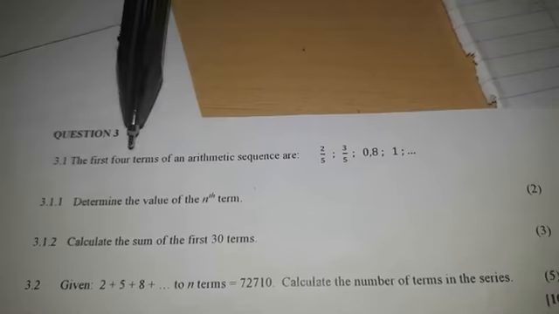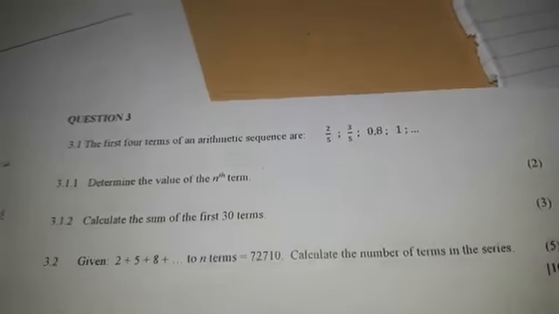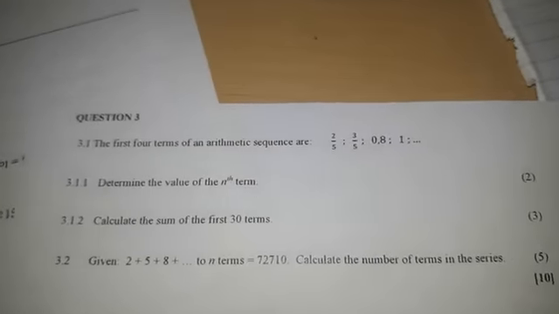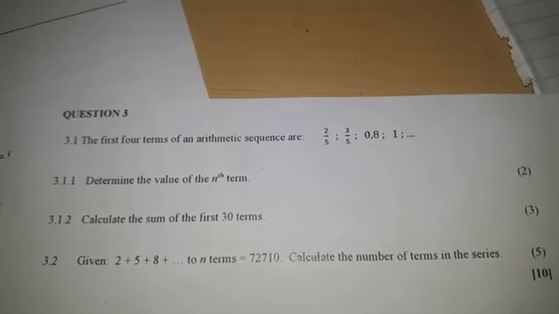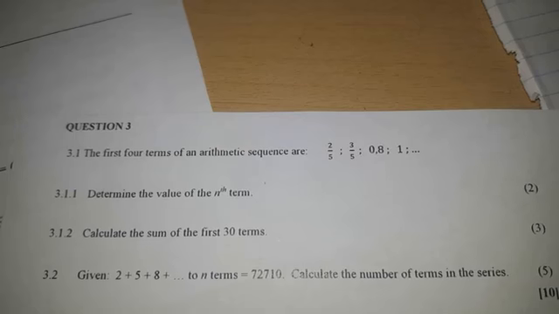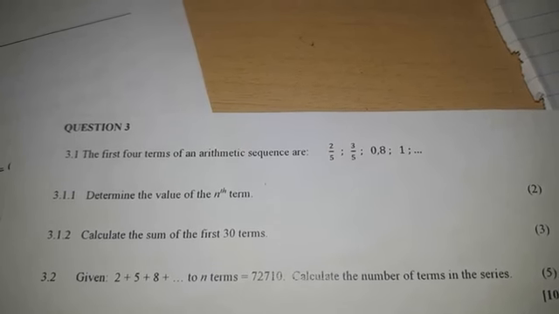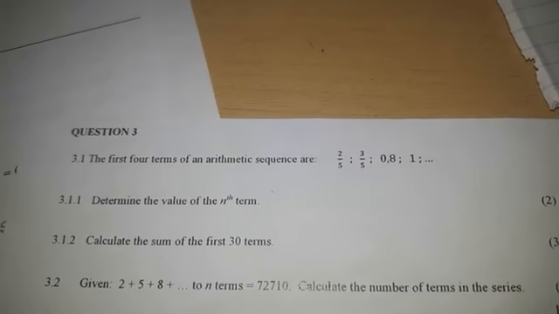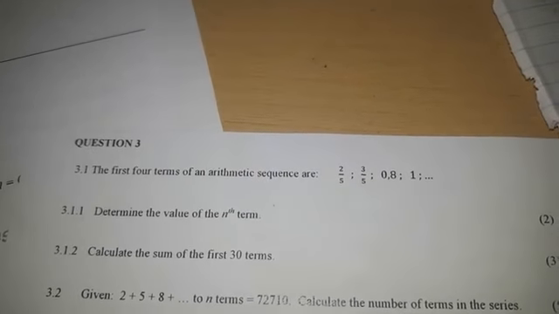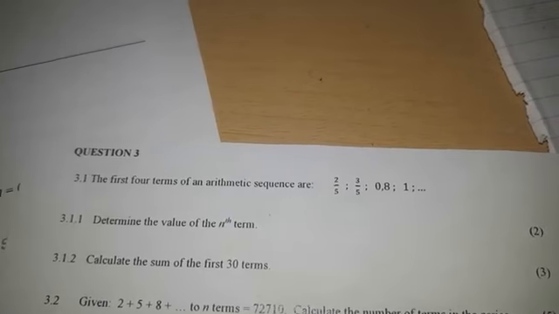So we have the first 4 terms of an arithmetic sequence. I feel like the arithmetic sequence part of this paper, let's not lie, that first question was okay, I guess. Depending on where your head was while going through that question, you would have felt it was a bit tricky, but we're done with it now.